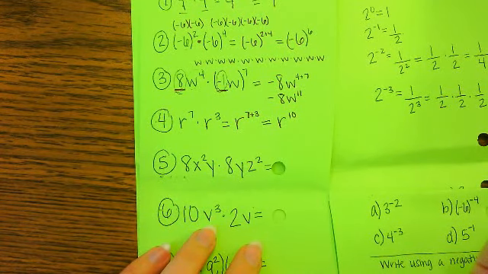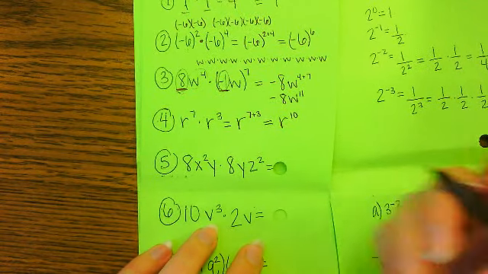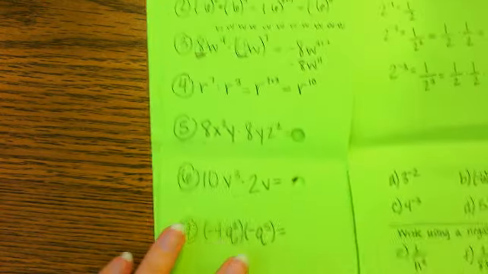8x squared y times 8y z squared. What part of this is the same? The x is different. The 8's are the same. The y's are the same. And then there's z that's different. Remember, this only works when you're talking about same bases. So let's see what can we add together here.